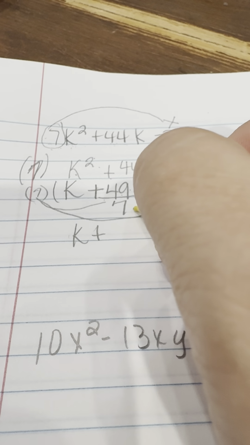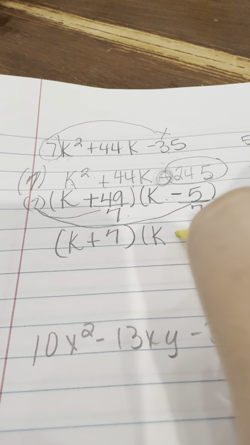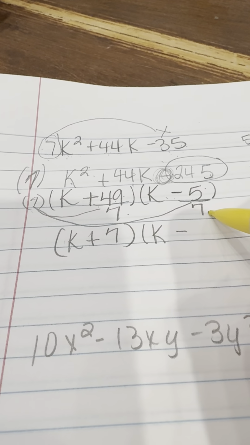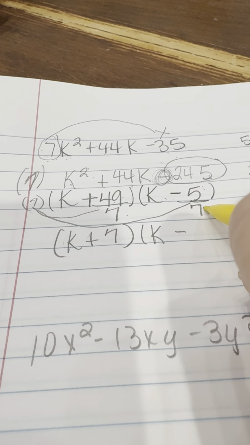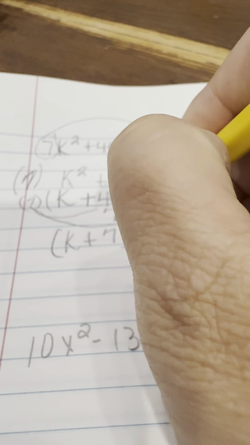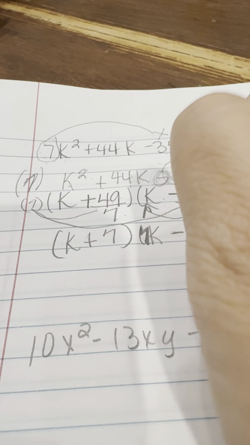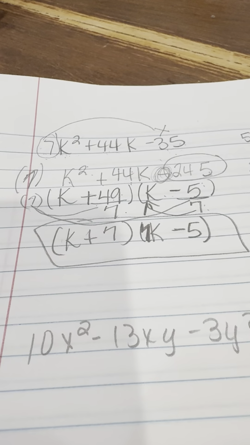So now I'm going to have k plus 49 divided by 7 is 7, k plus 7. And then k minus, well, 5/7 can't be made any smaller, and it doesn't reduce to anything lower. So this 7 is going to slip in front of the k, and I'm going to have 7k minus 5. And that is your final answer.